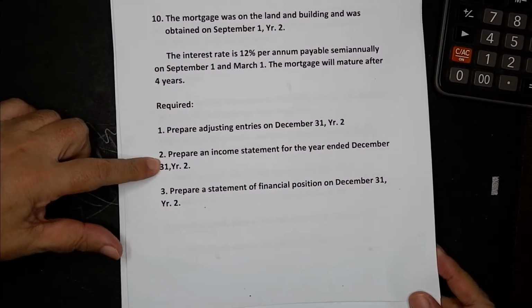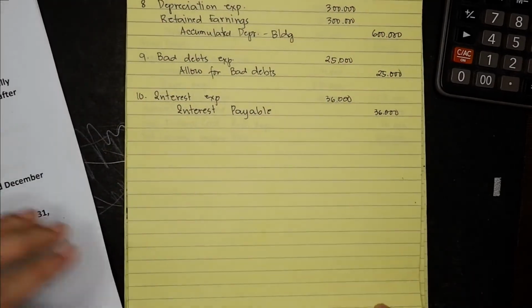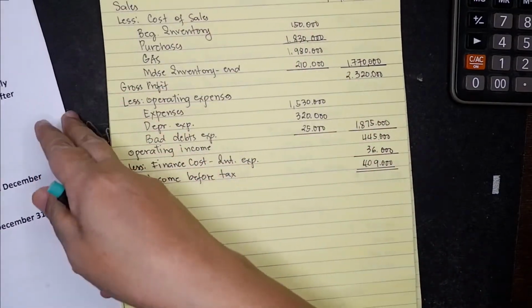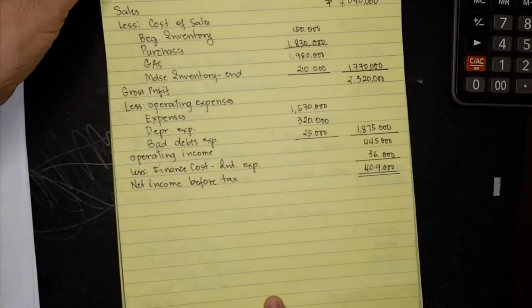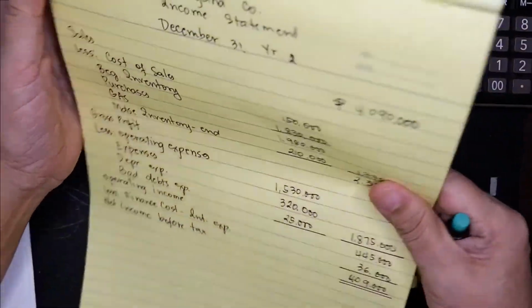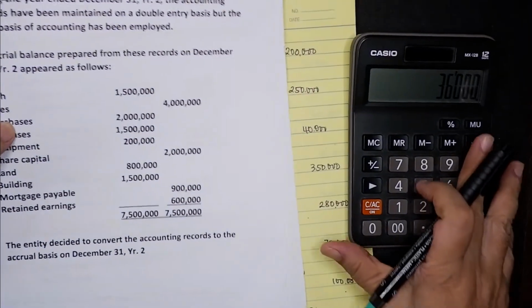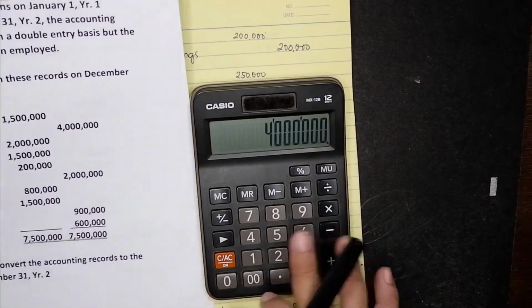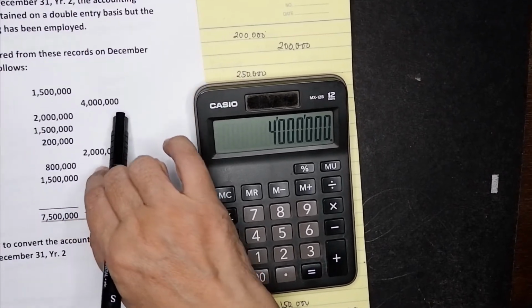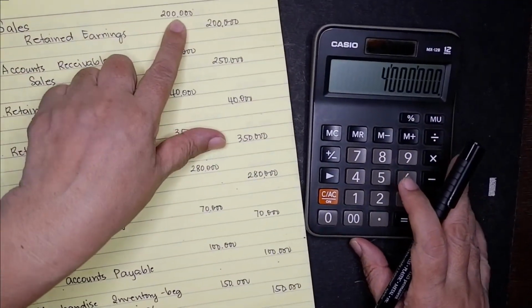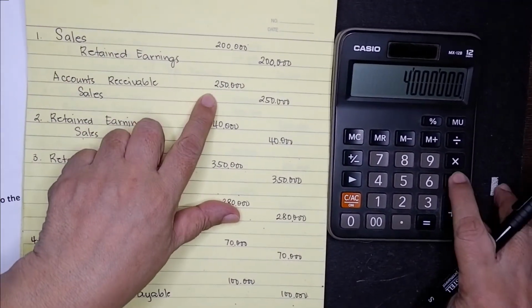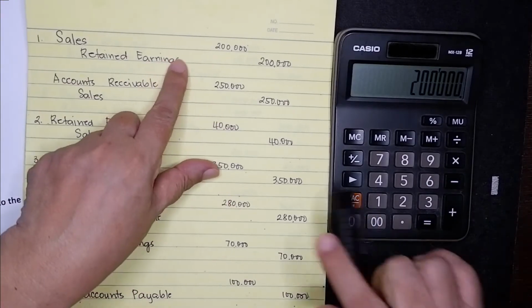We are now going to prepare our income statement. So, sales, how much is our adjusted sales? So mula dun sa mga adjusting entries natin, we have our sales. Sales is 4 million. Tapos meron tayong adjusting entry. Meron tayong sales, so minus 200,000.